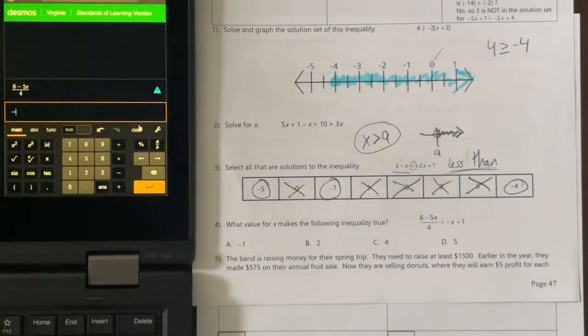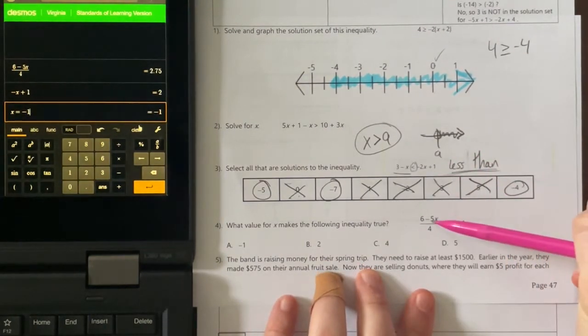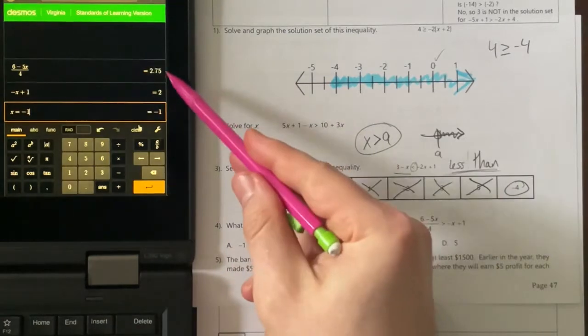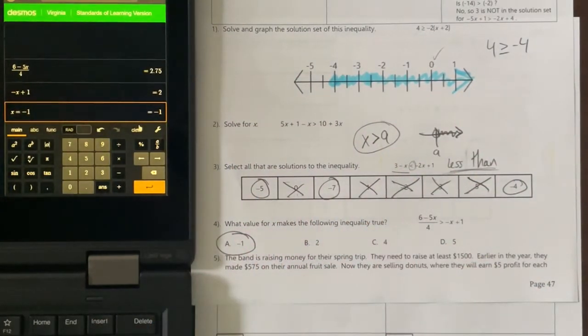What about when x equals negative 1? Is that first value greater than the second value? It is, and so we are good on that one, and we can move on.